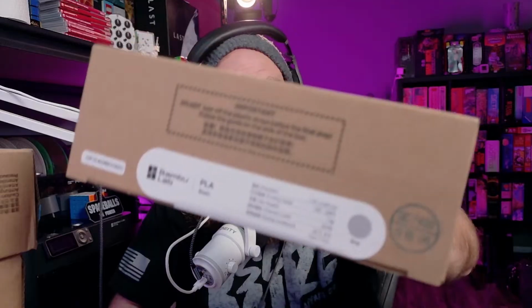I've had more mistakes from them than not. I ordered a bunch of gray last time, and they sent me a different color gray, and I was just too annoyed to send it back. Alright, that's it. 7 rolls of gray filament.